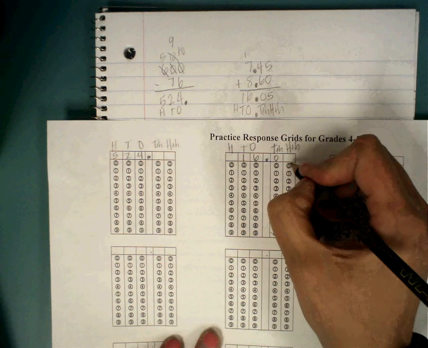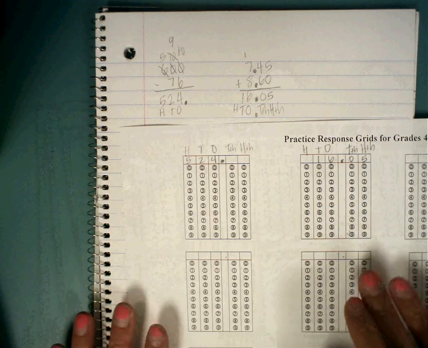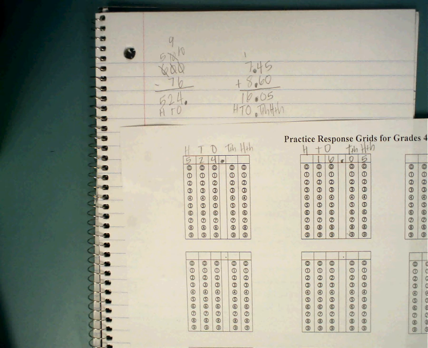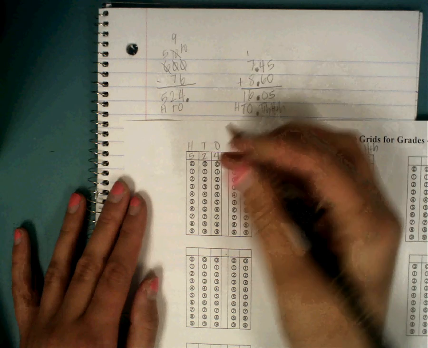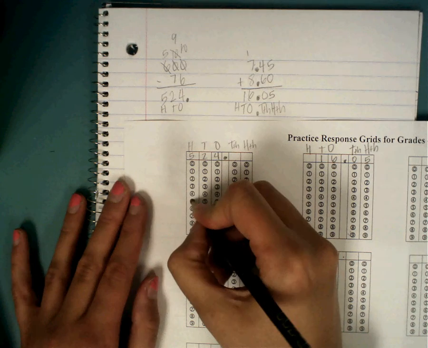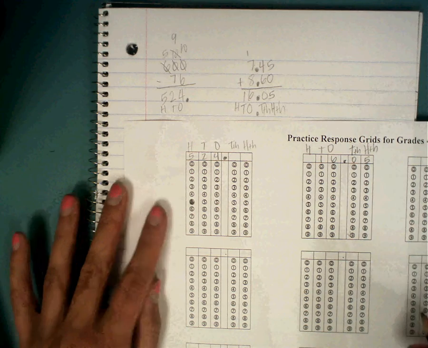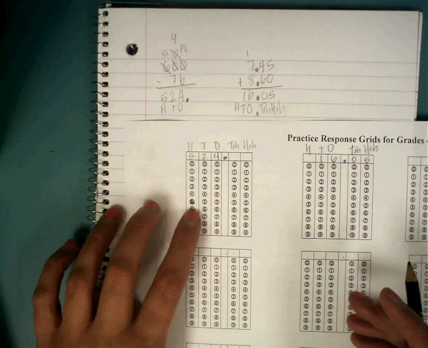So I forgot to show you how to actually bubble these. You should know how to bubble at this point, but if you don't, I'm just going to help you out. You need to make sure that whatever number is right here is what number you bubble down here. There's a 5 up there. I need to make sure I bubble the 5 right here.